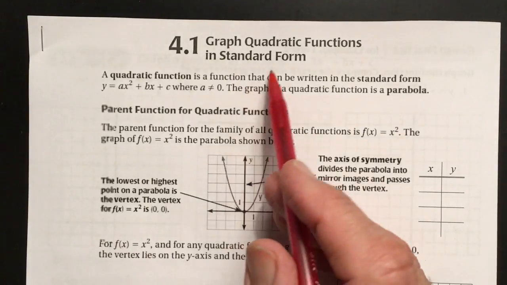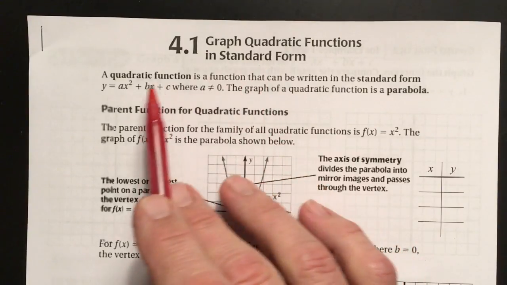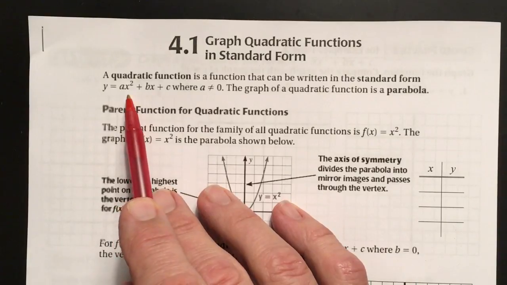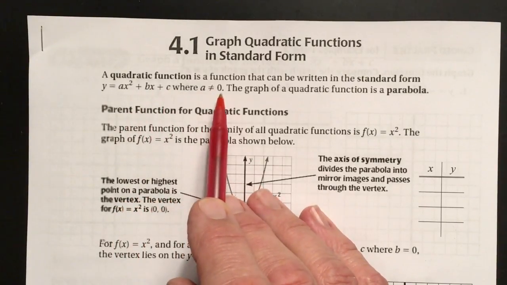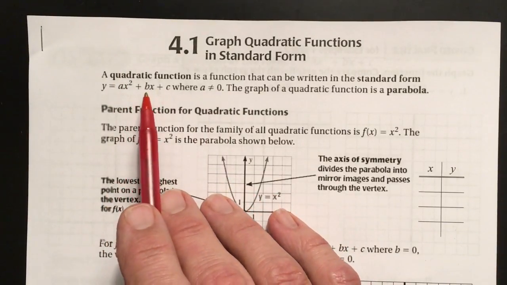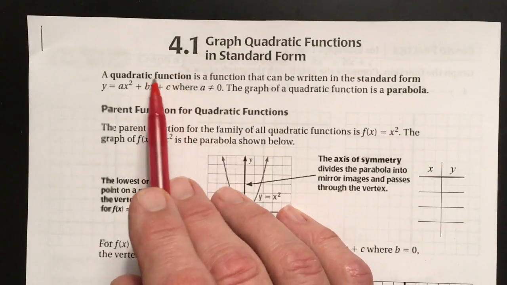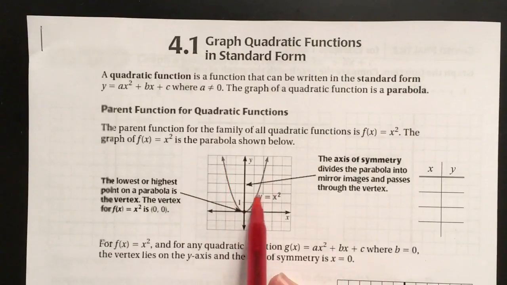Section 4.1, graph quadratic functions in standard form. A quadratic function in standard form looks like this: y equals ax squared plus bx plus c, where a can't be 0. If it is 0, then that would just be a straight line. The b could be 0 perhaps, and c could also be 0. And you plug these values of x in, you get a y out, and you'll get what's called a parabola.